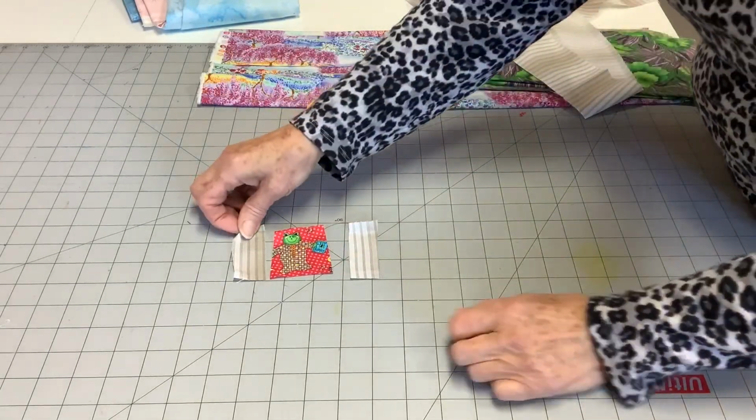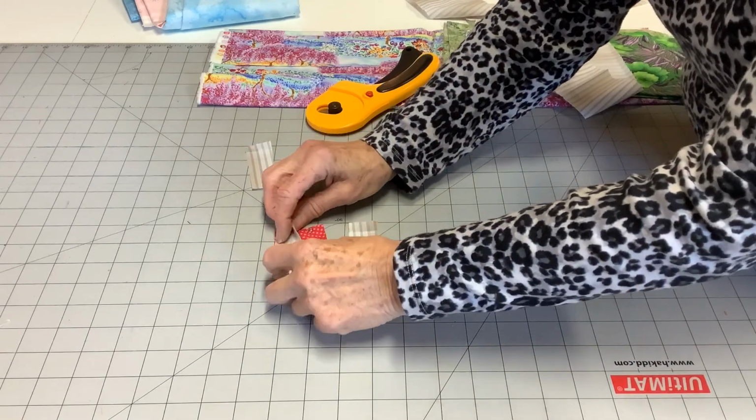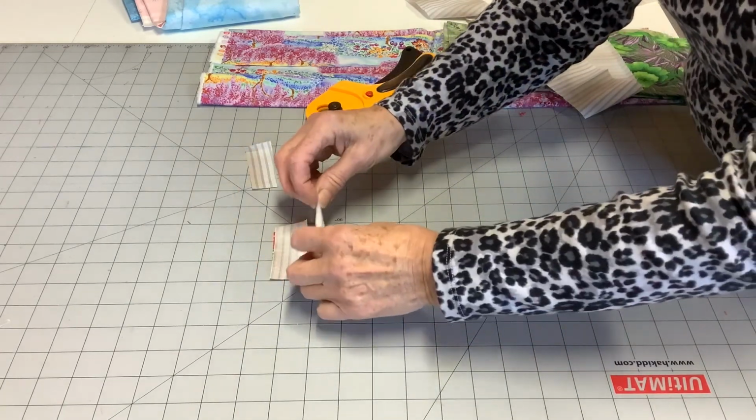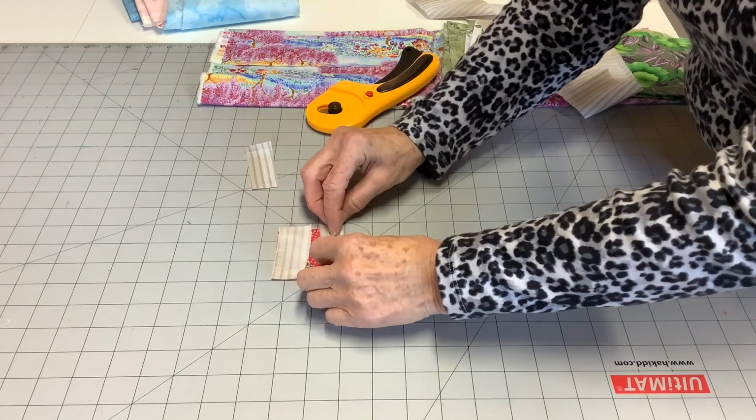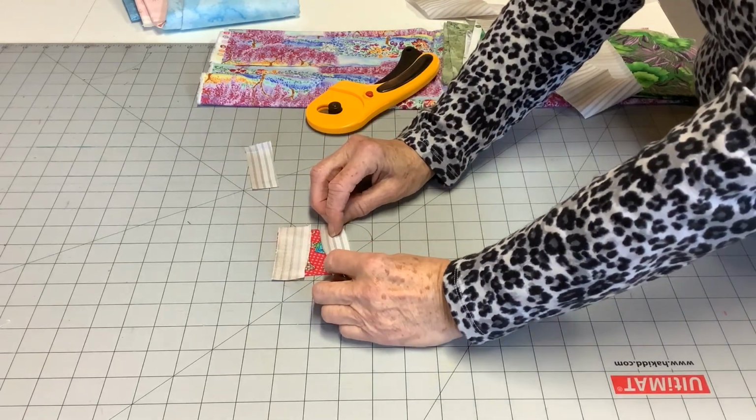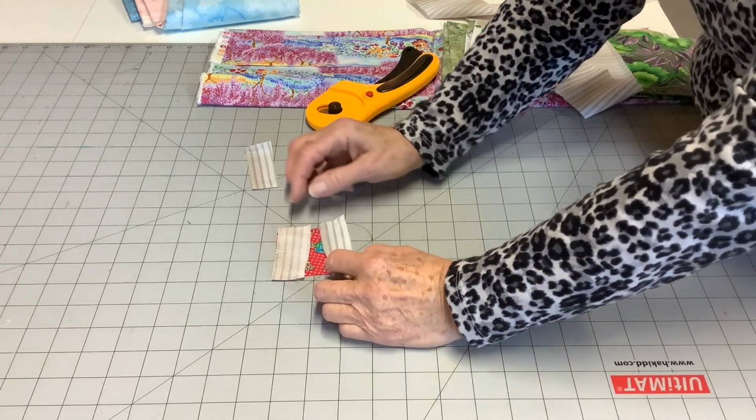Now I'm going to put these right sides together. And the same on this side, right sides together. And take them to the sewing machine and stitch them all down.